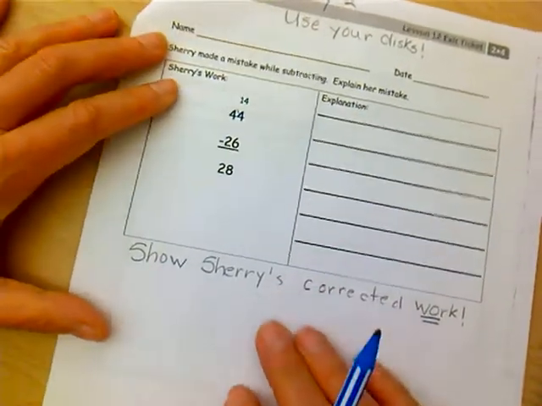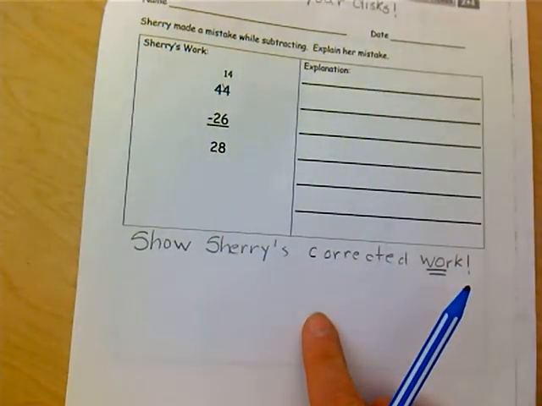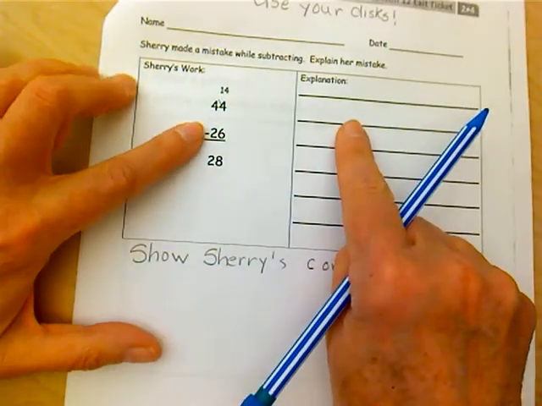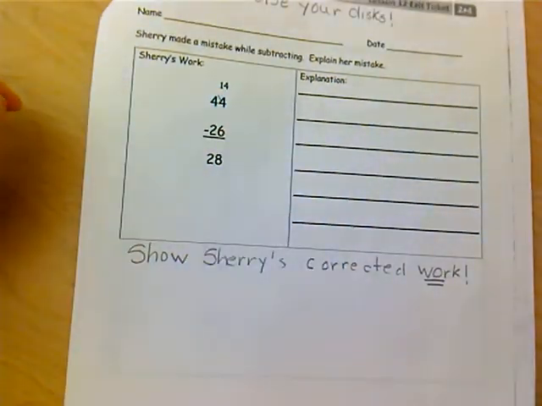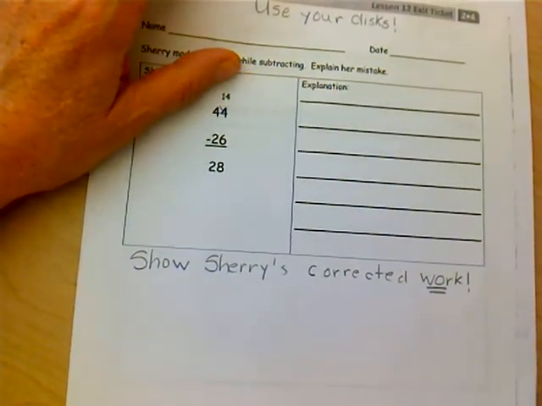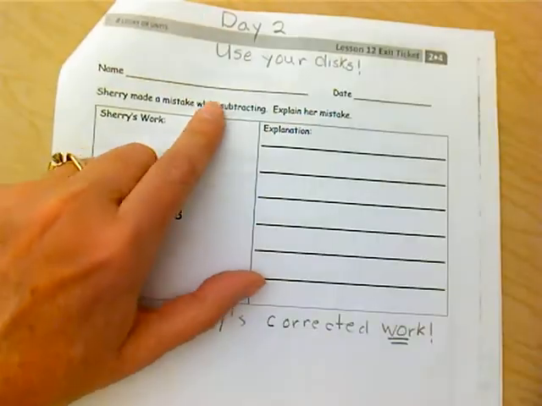Alrighty, so from there, you were going to do the exit ticket. And of course, remember, you need to show Sherry's corrected problem as well as tell me what went wrong in her original problem.